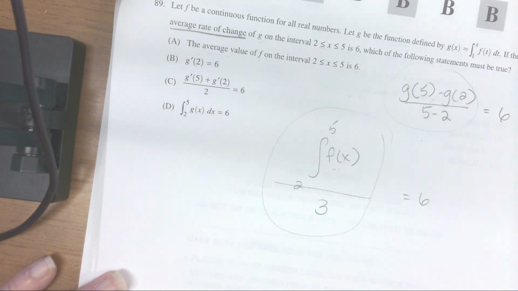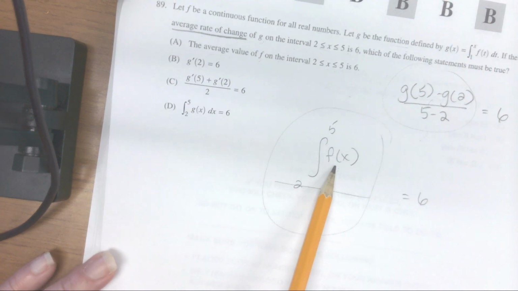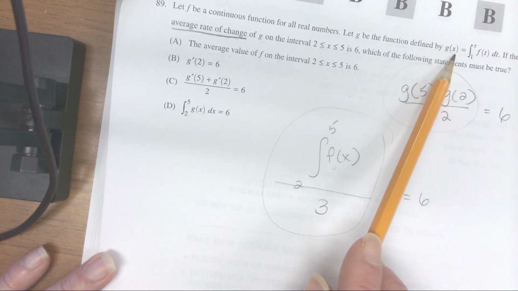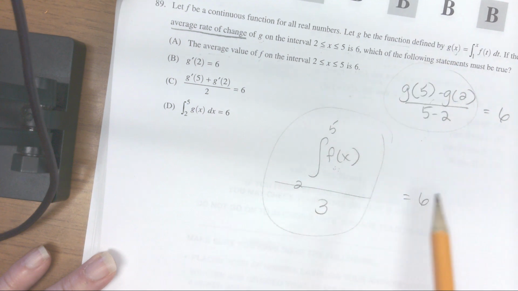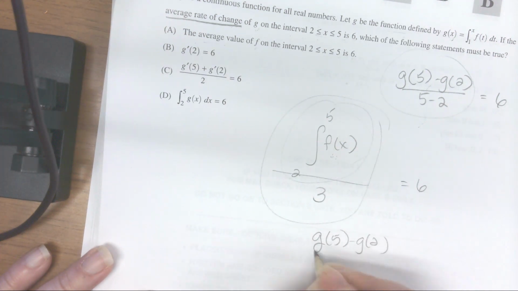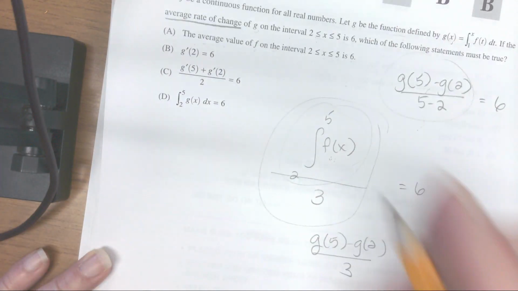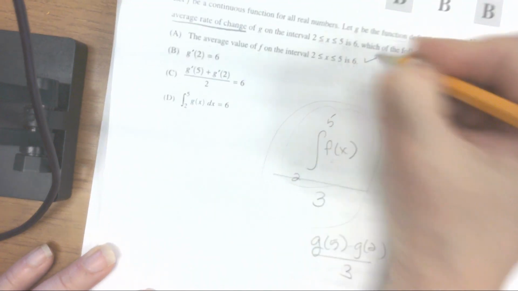Okay, so what's the antiderivative of f? G. And how would I use fundamental theorem of calculus? I would do g of 5 minus g of 2 over 3. Aren't those two things the same thing? Okay, so this statement is true.